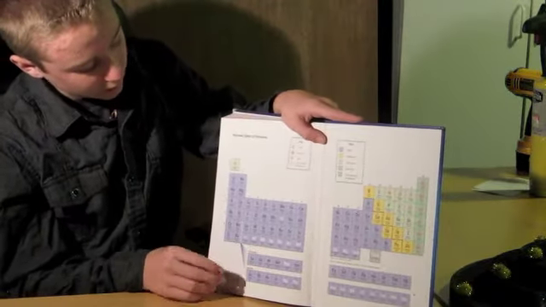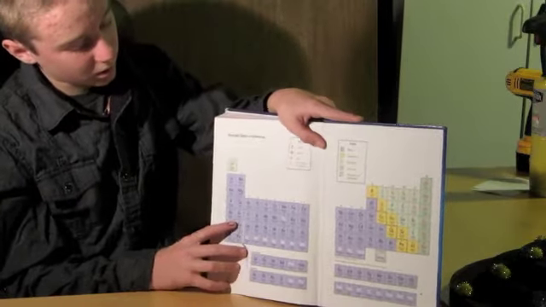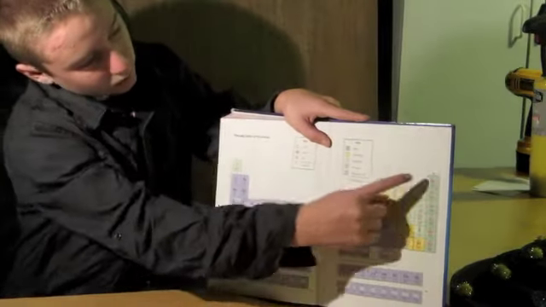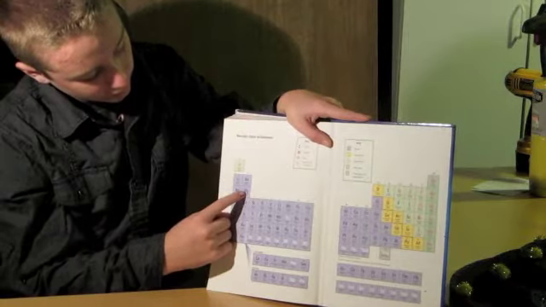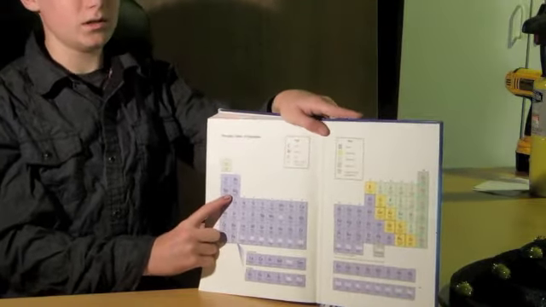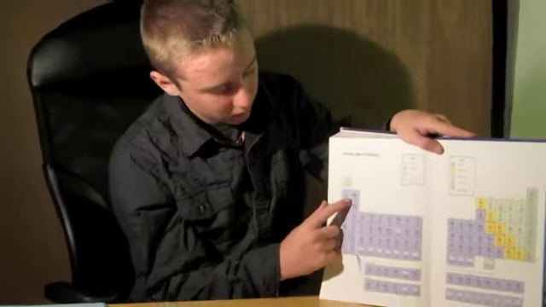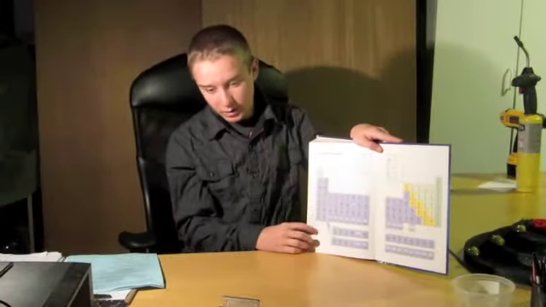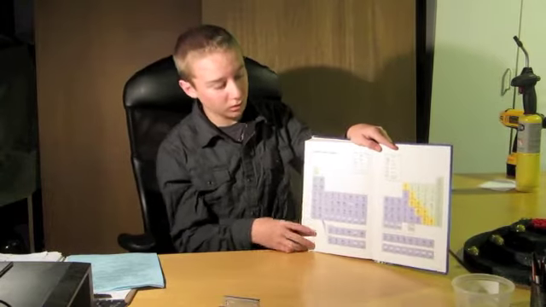To find the atomic number, you can just count, but it also has it in here, so 12 for magnesium. To find the protons and electrons, it's the same number.